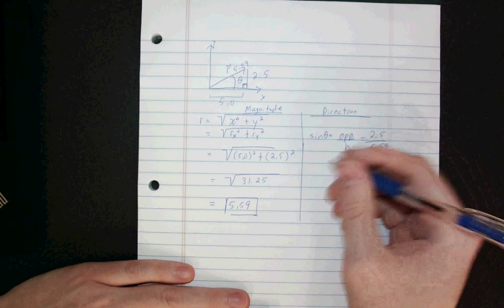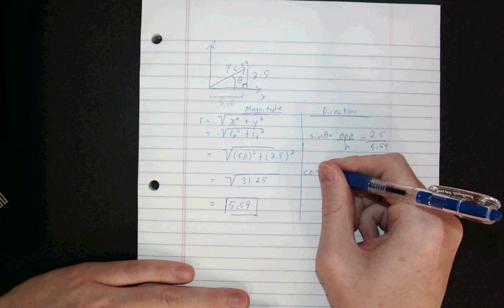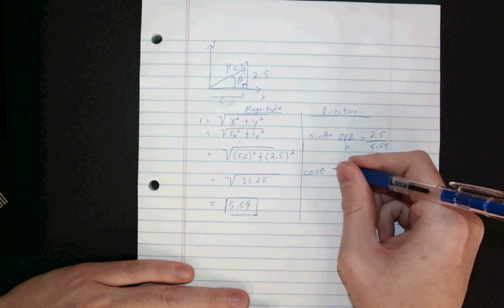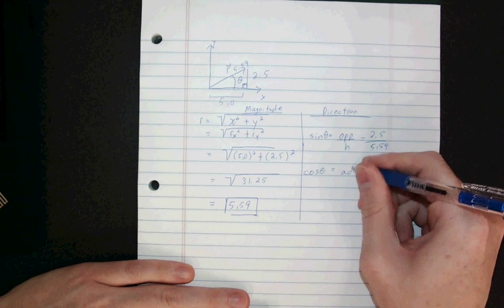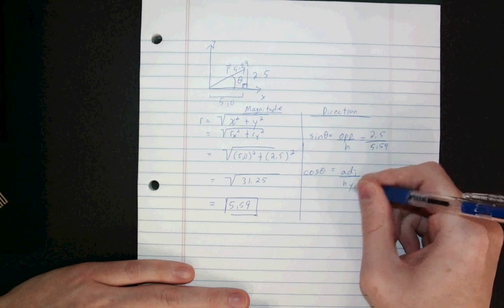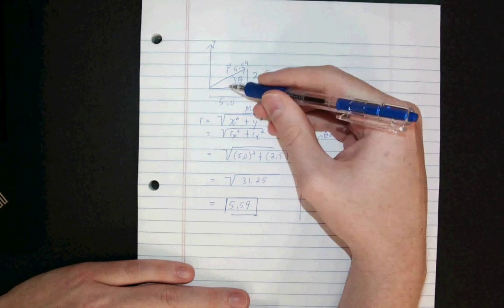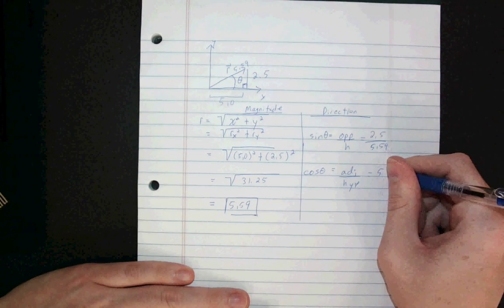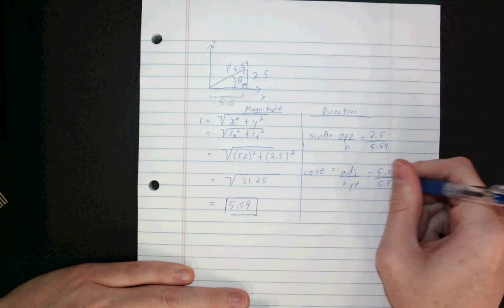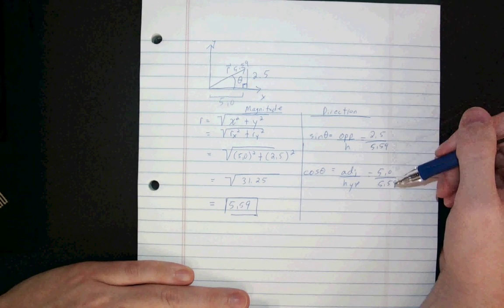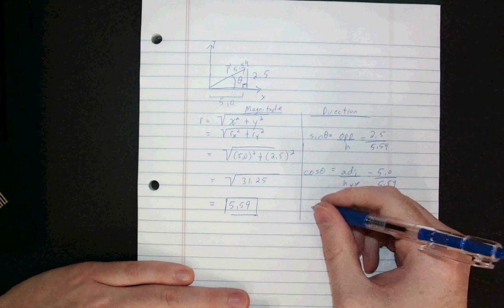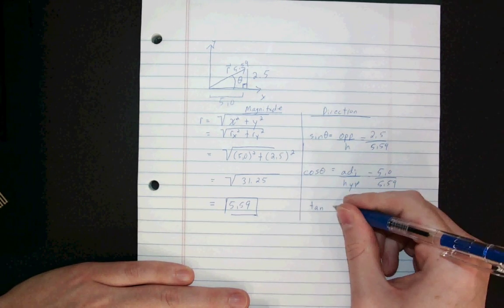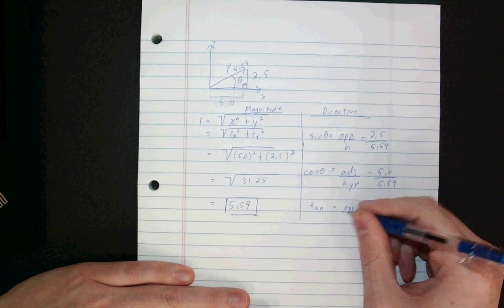We could use cosine theta, which is adjacent over hypotenuse, which in this case, adjacent would be the one next to the angle, so 5 over 5.59. Could use either one of these, or I could even do tangent, which is opposite over adjacent.